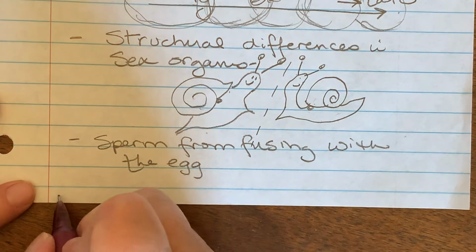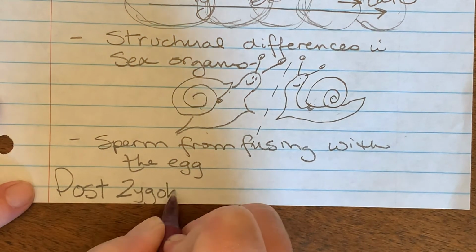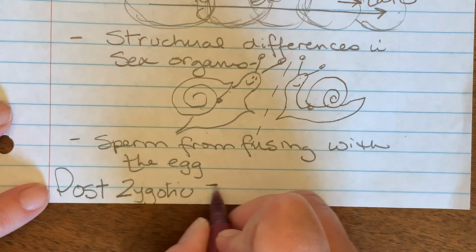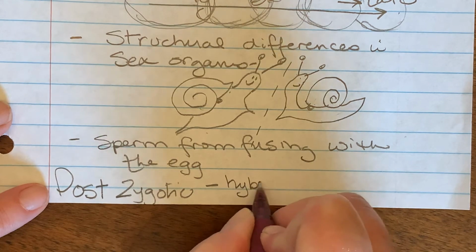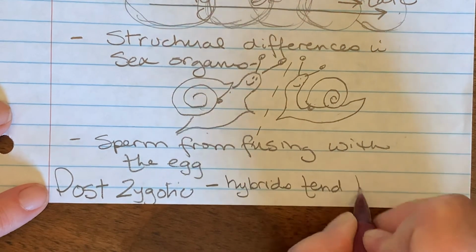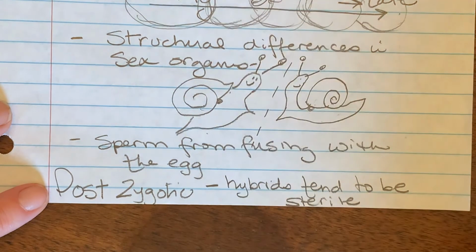There's also post-zygotic barriers, and those are mostly that hybrids tend to be sterile, which means they can't have offspring. They just can't.